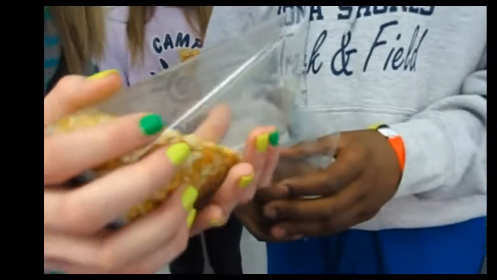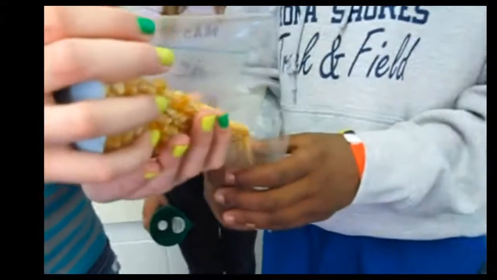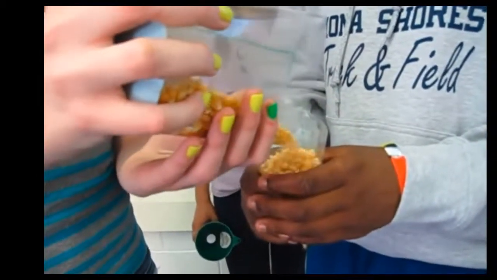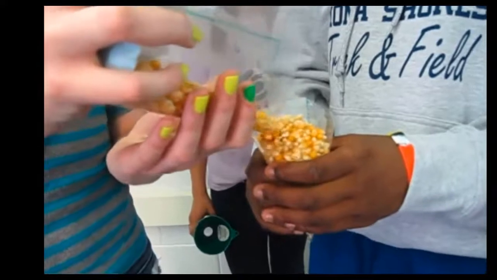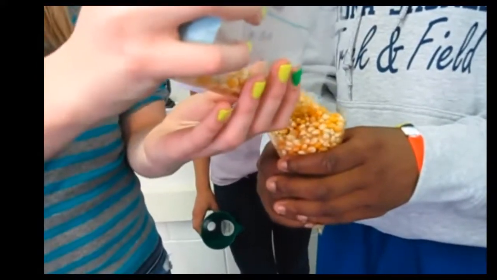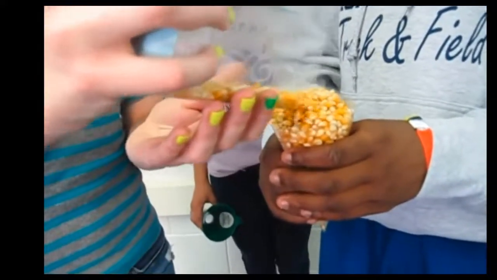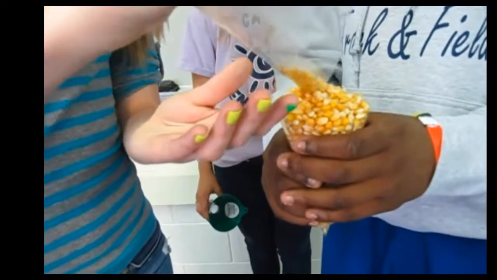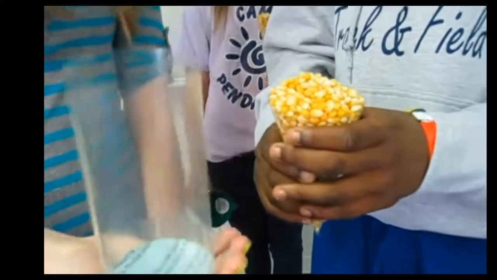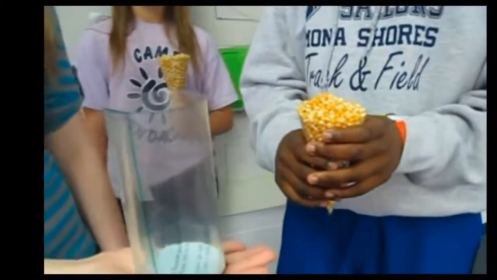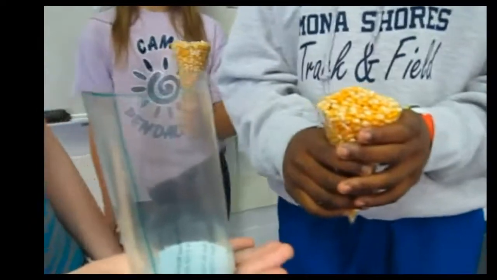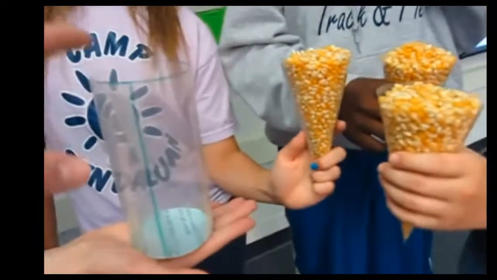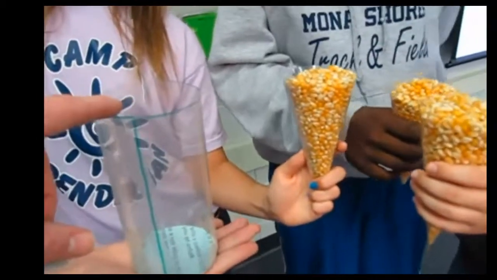Let's fill up this one. Now filled the third cone. Let's bring all those cones over here next to the cylinder. We have filled up 3 cones, and now this cylinder is completely empty.